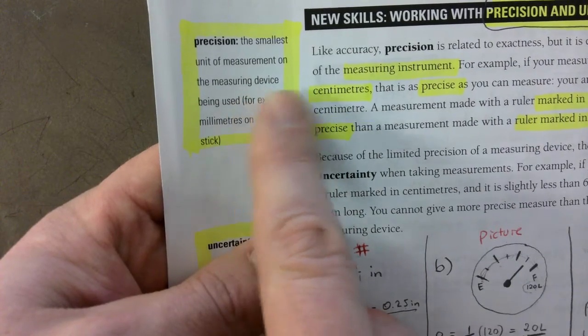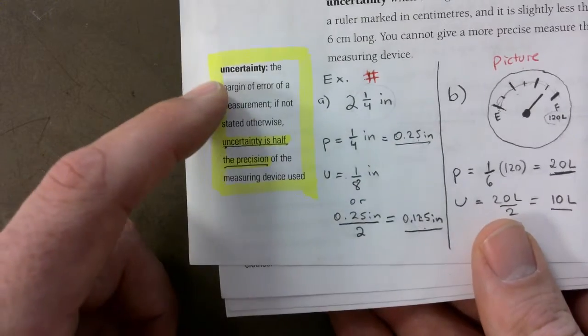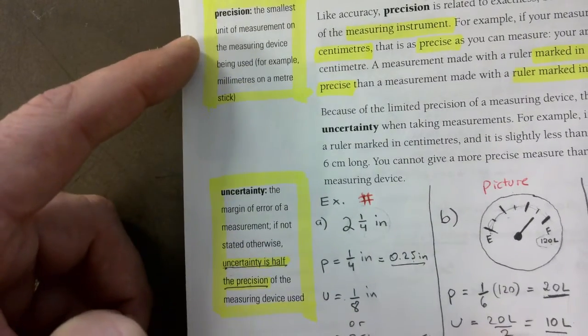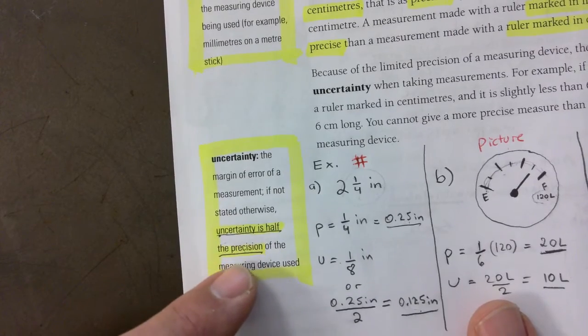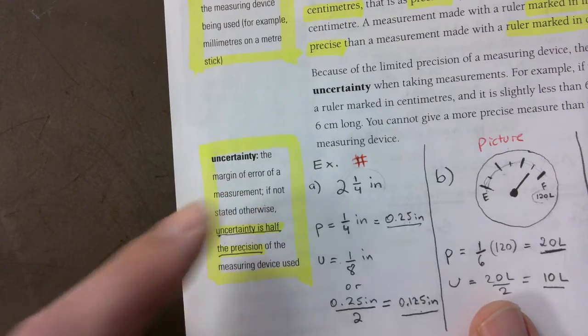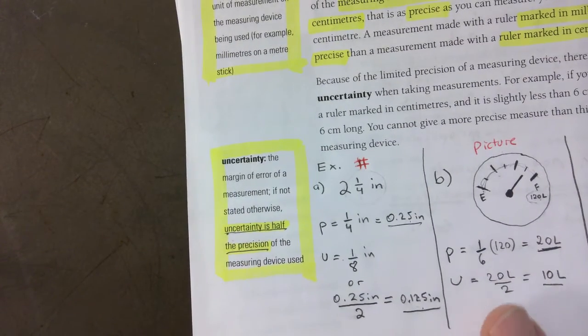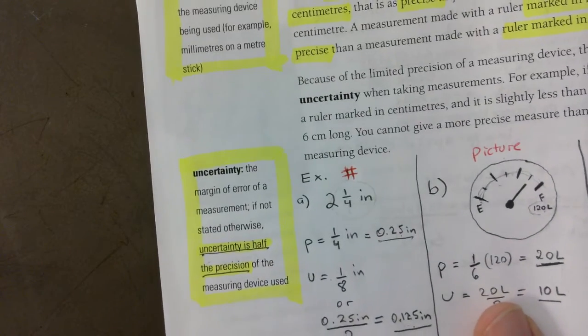It's the smallest increment on the device. And uncertainty follows. We get it from the precision. Uncertainty is half of the precision. Uncertainty is known as the margin of error, because you could be off by a certain amount.